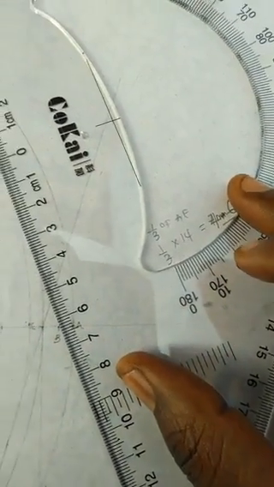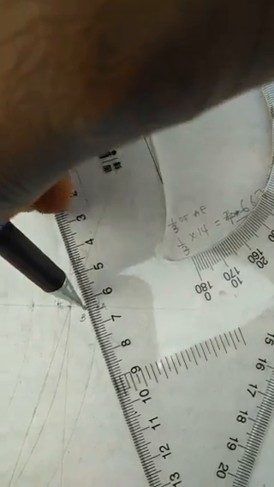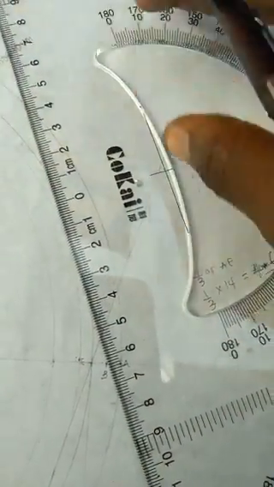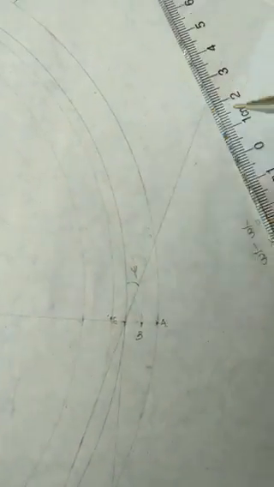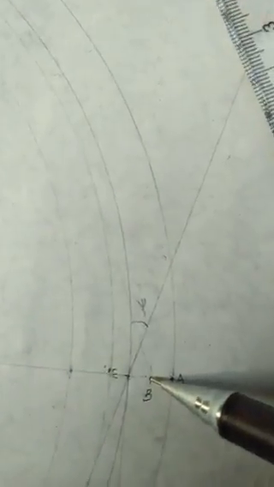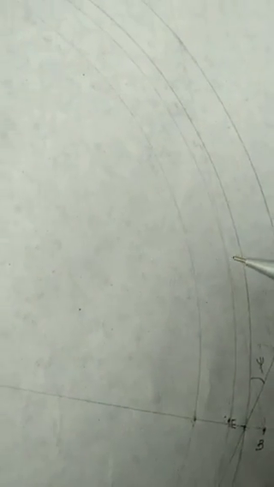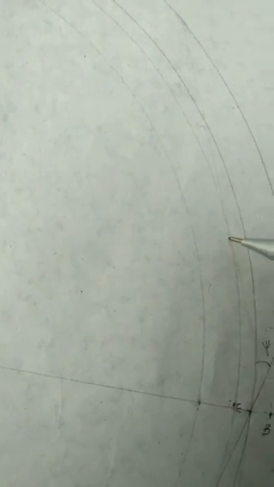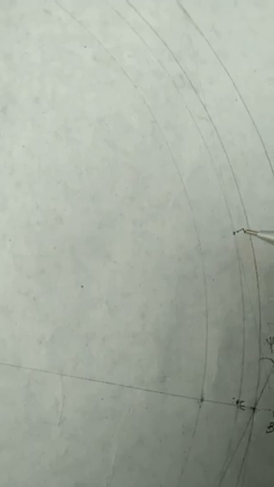I'll draw a line tangential to the base circle, this way, so you can see that it is tangential. Where the line I draw from my point B meets my base circle, I'll call it my point D. It can be any value you want it to be.